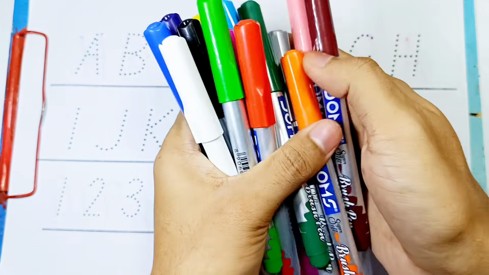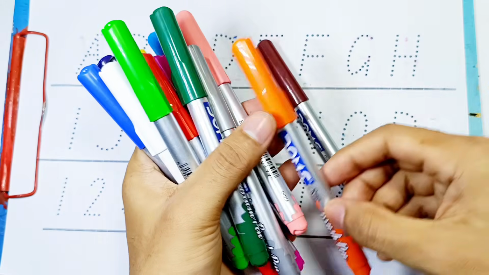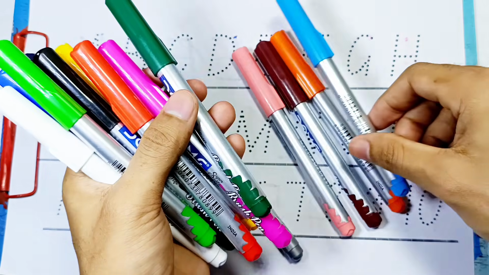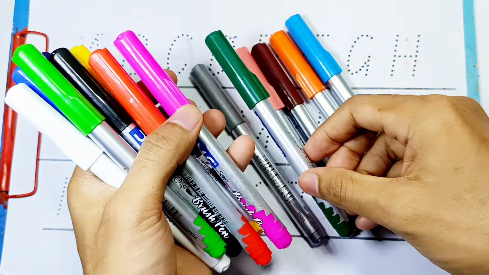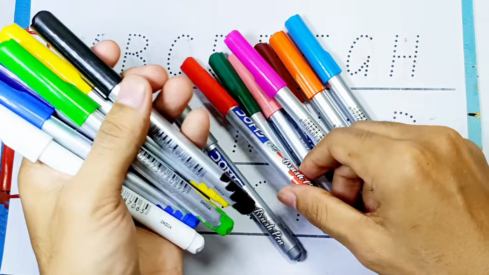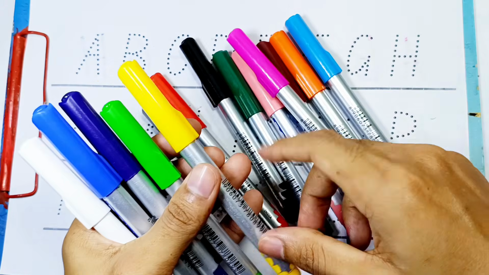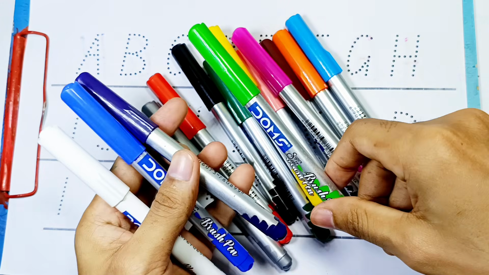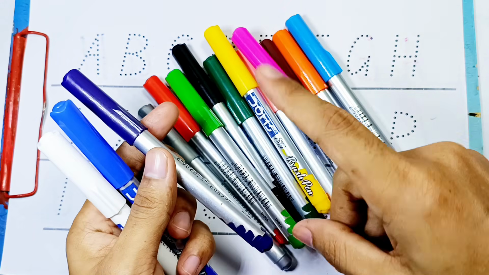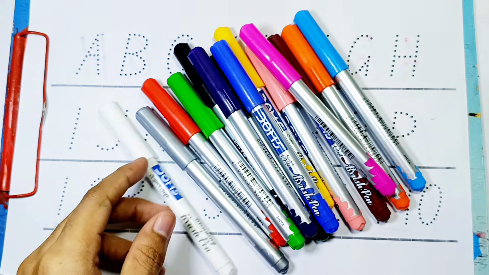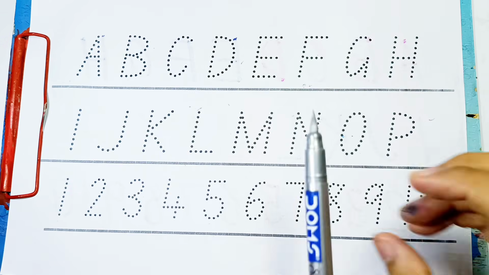Stay with us. Now we're opening colors: brown color, orange color, light pink color, silver color, sky blue color. Kids, stay with us. Dark green color, dark pink color, and the next one is red color, black color. The next one is yellow color. The next one is light green color, purple color, blue color, and the last one is white color, silver color.